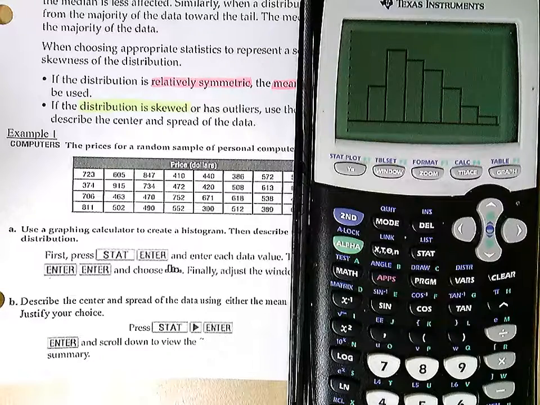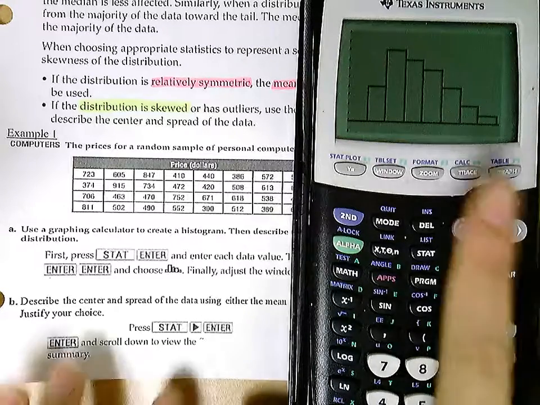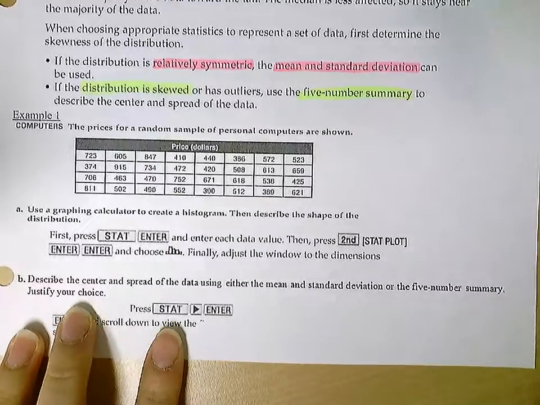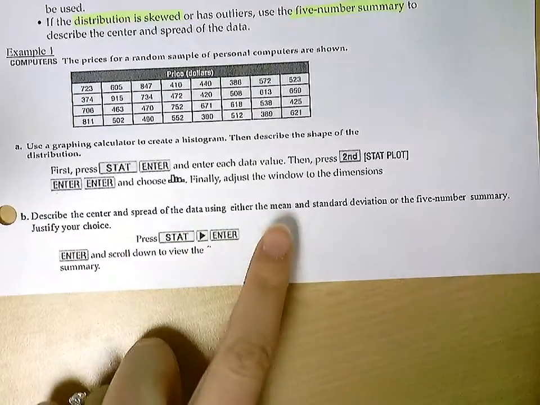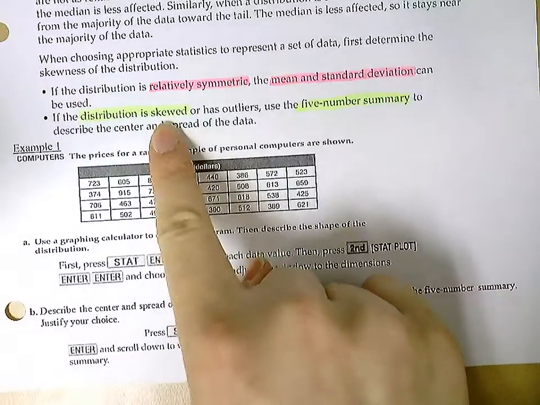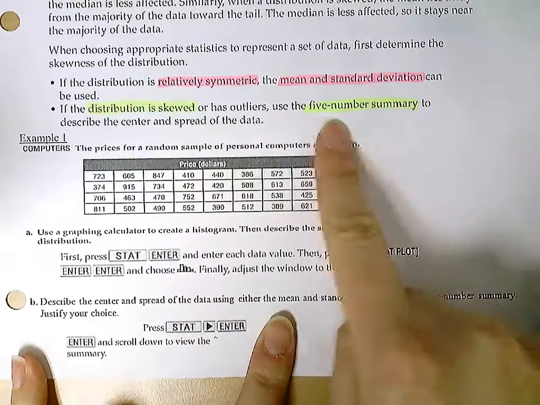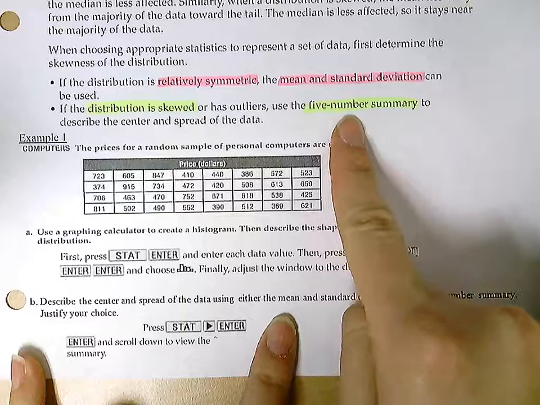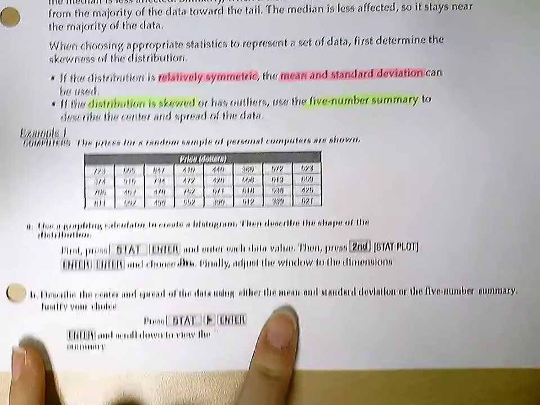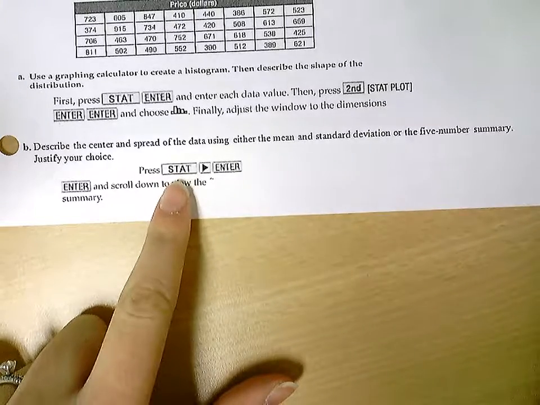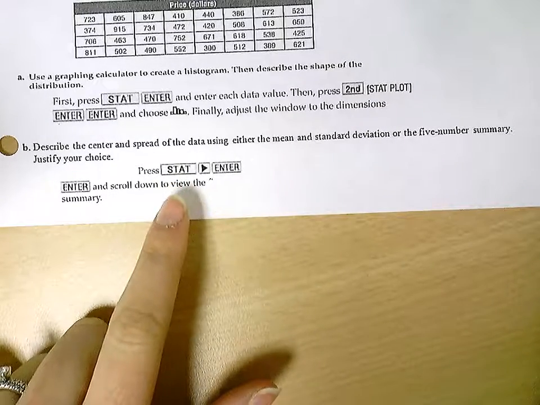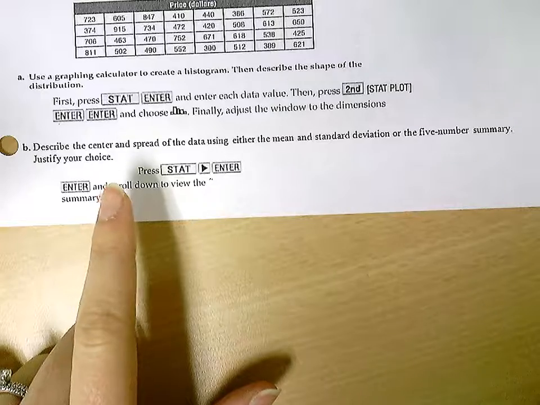So when I go to letter B here, when we want to describe the center and spread of the data, since it is skewed, you need to use the 5-number summary. To find that, you don't have to do what we did before. Your calculator does it all for you.